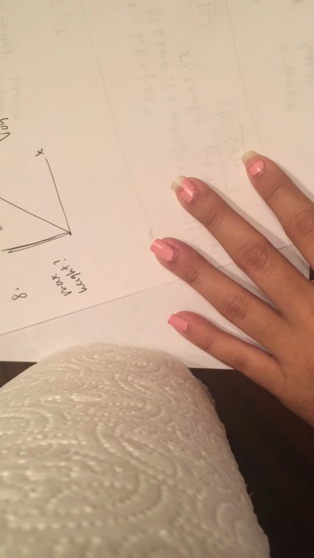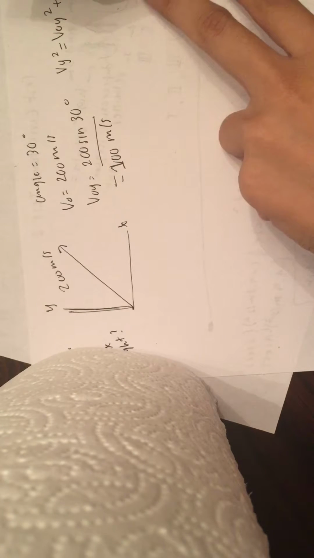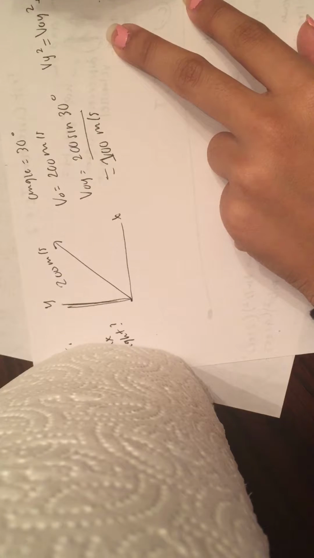Okay. So you would plug this into the calculator. You do 200 sine 30. You get 100 meters per second. Okay. And with this given information, you're going to use the equation vy squared equals v naught y squared. Oh, sorry, to use this equation, plus 2a delta y, because you're trying to find delta y. So since you're trying to get delta y by itself, you divide by 2a.